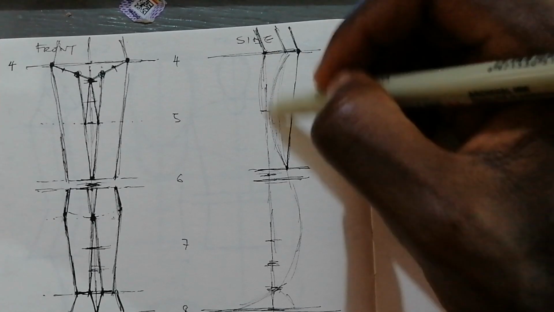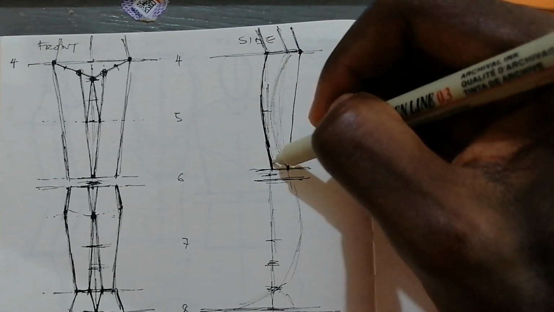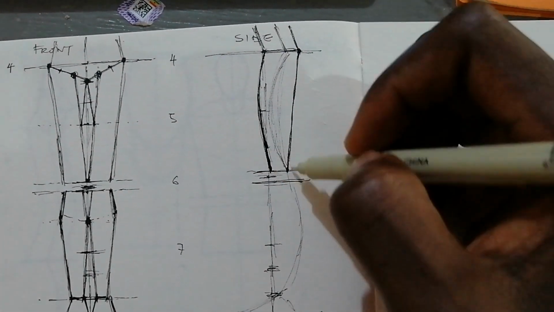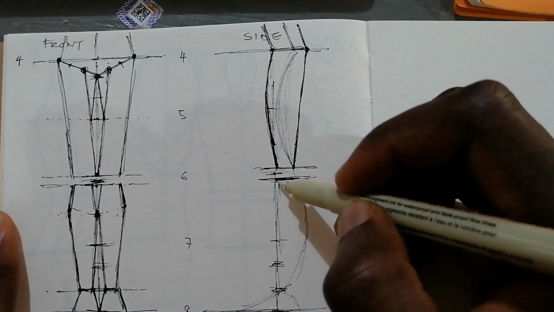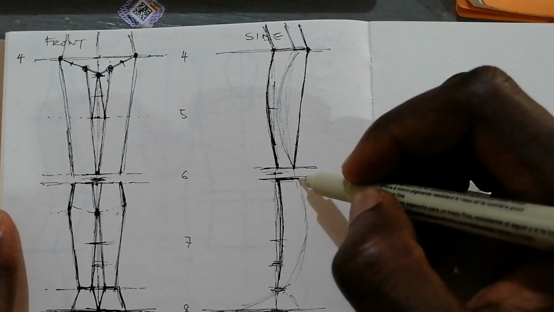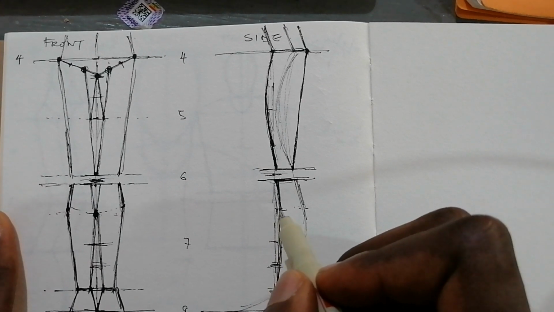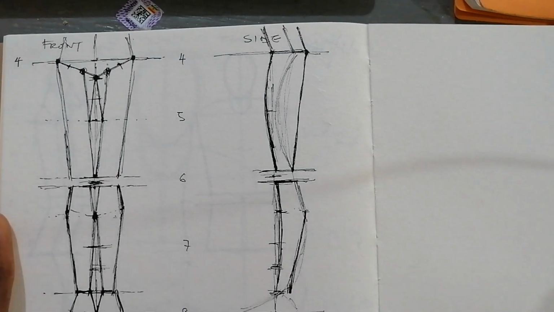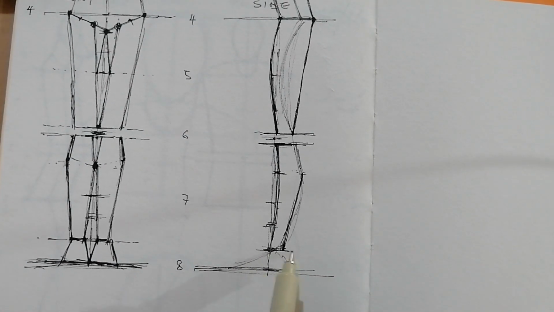And then we're going to curve this into the midpoint, because a human thigh is not necessarily so straight, it's a bit curved. After that, we'll go ahead and curve this one too, so the front will be a bit like this, and then the back. Remember this line at the middle of 6 and 7 is going to be like that to the ankle. Alright, then we indicate the ankle line.